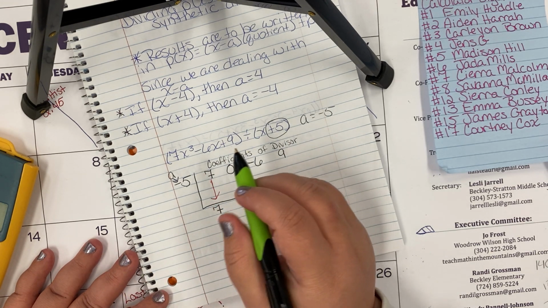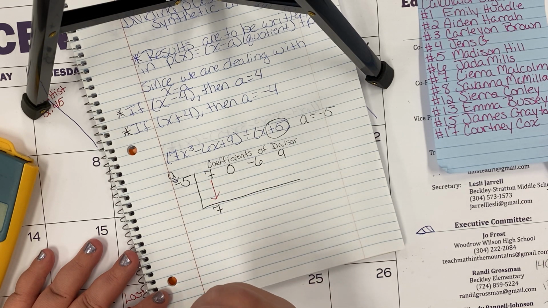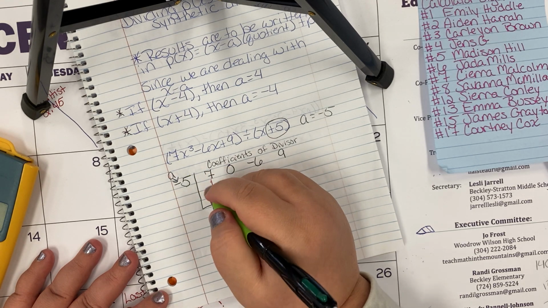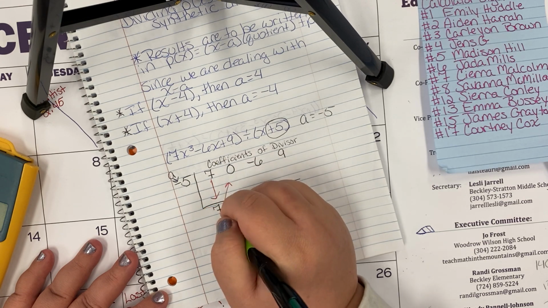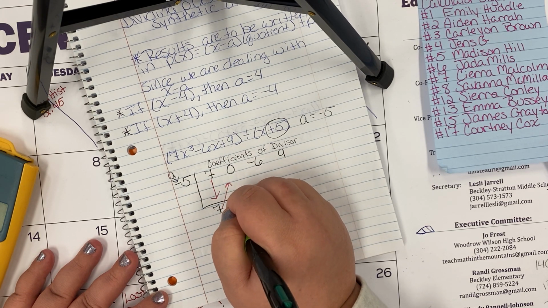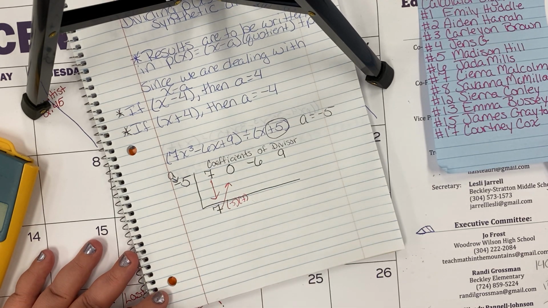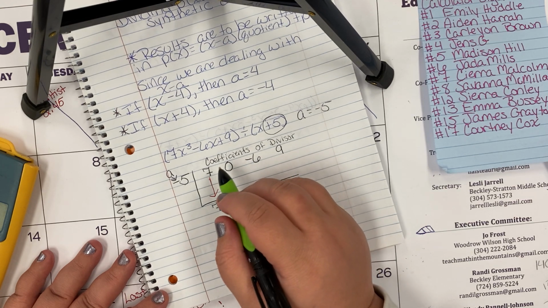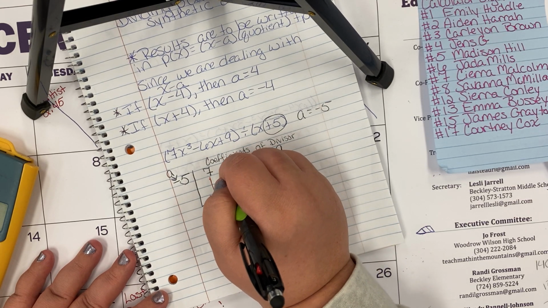So in order to get our next number that's going to go here, we'll have negative 5 times 7. Okay. So negative 5 times 7 is negative 35.